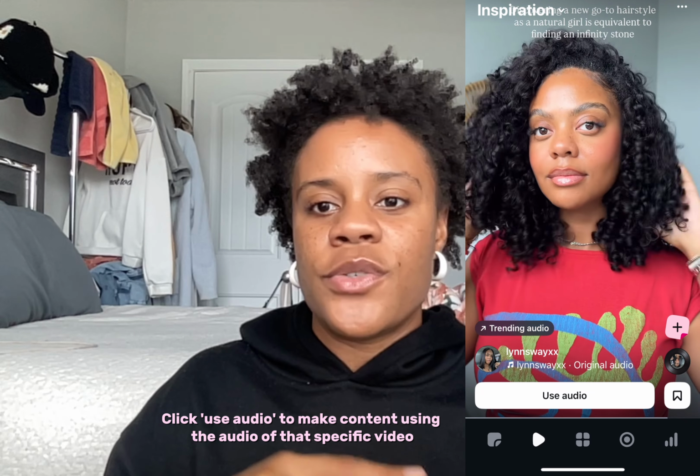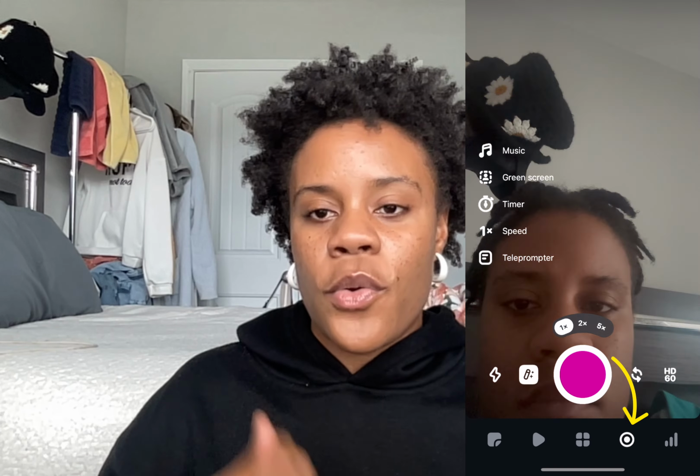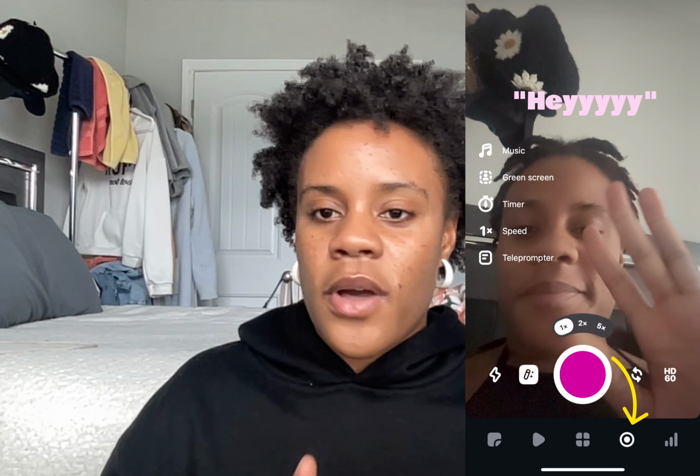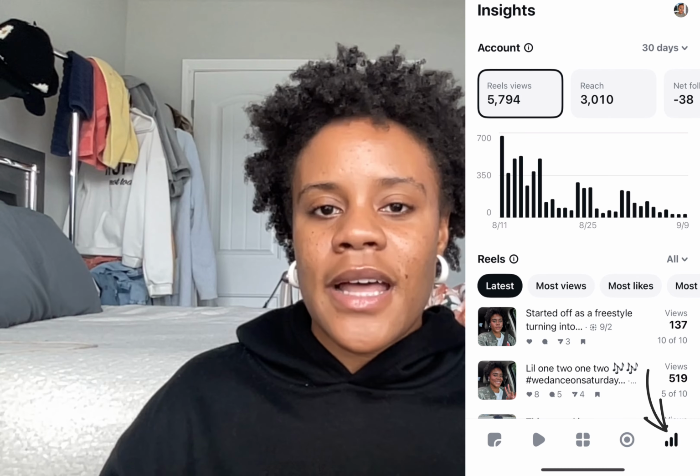So if you continue down, clicking on each button at the bottom of the screen, you will go through your next button, which will be your projects, the middle button. Then you'll see the button where you can record a brand new video or upload content from your gallery to edit a new project into the app. And then finally, the last button will be your analytics pulled from how well or poorly your IG is doing currently.